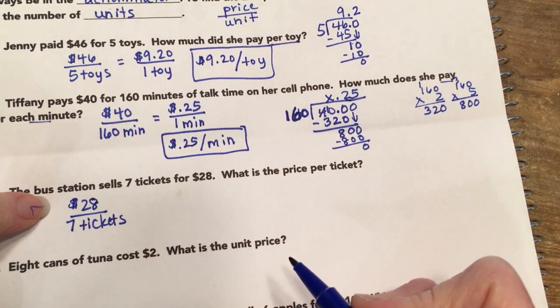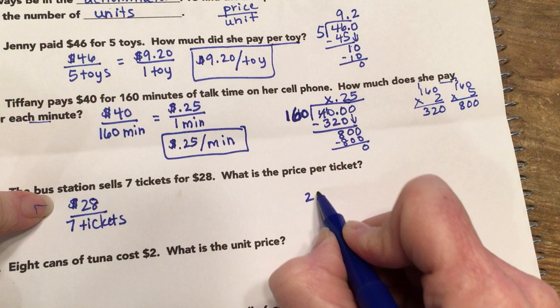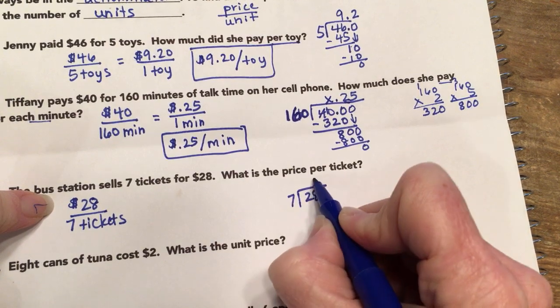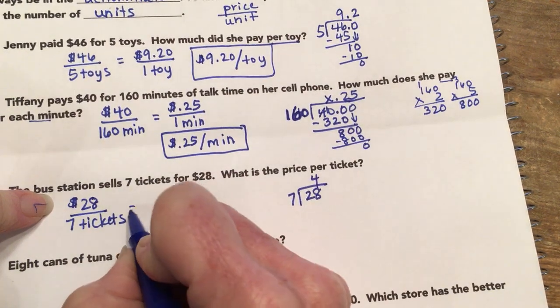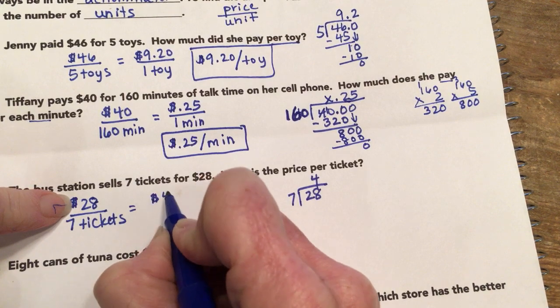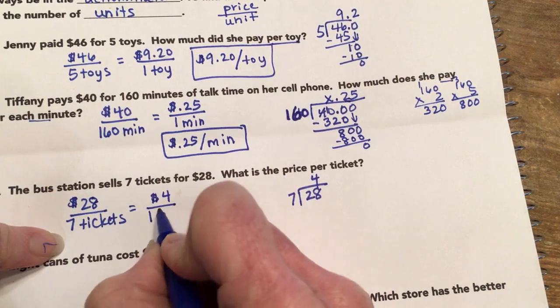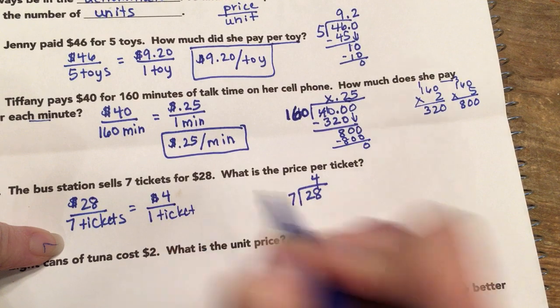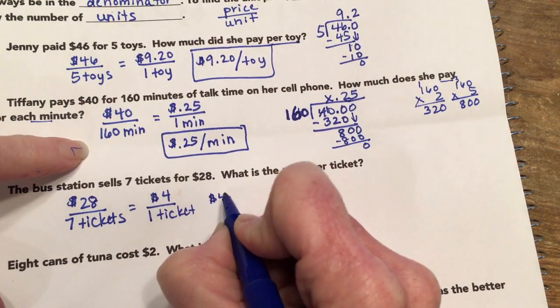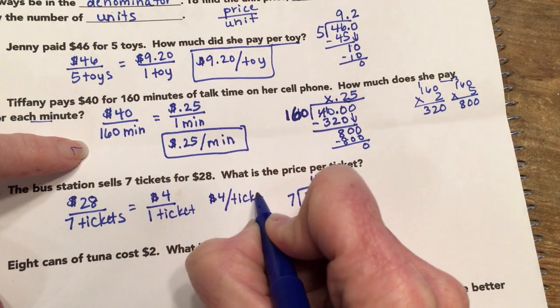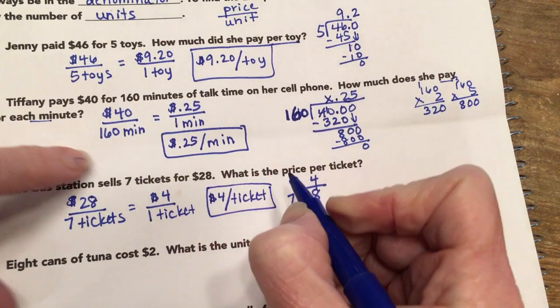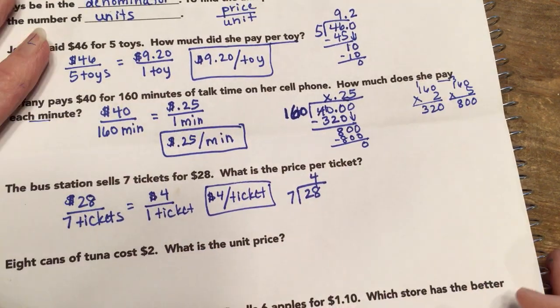All right, to make it a unit price, I divide. So top is 28, bottom is 7. 7 I'm going to 28 4 times. So what have I found? That this is $4 for what? 1 ticket. Or I can say $4 per ticket. Again, you can write it either way.